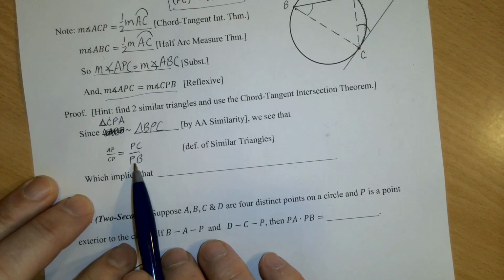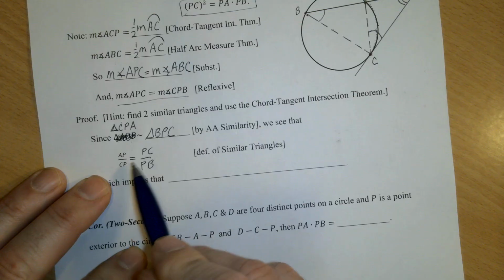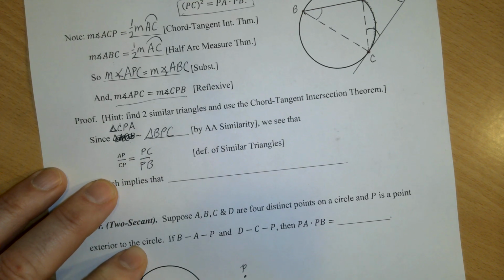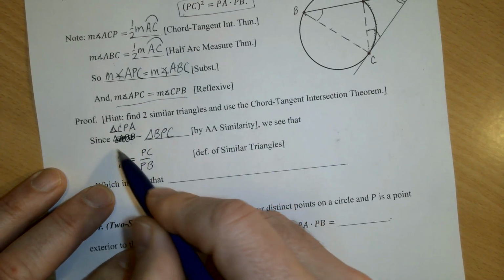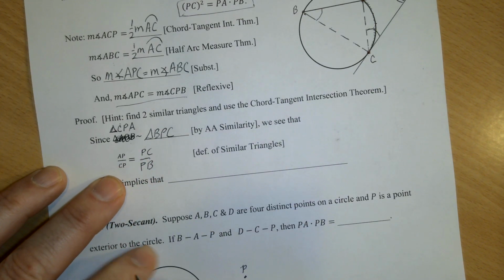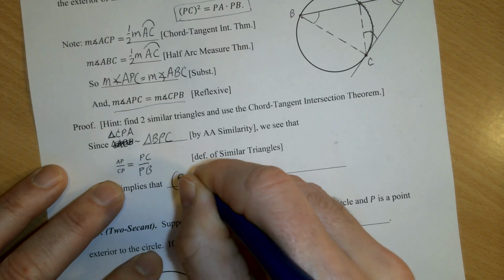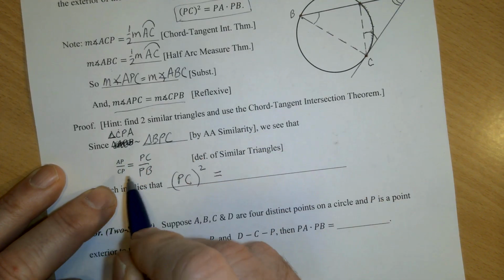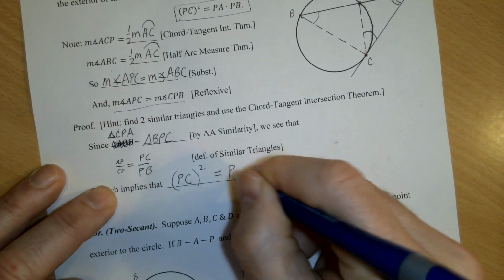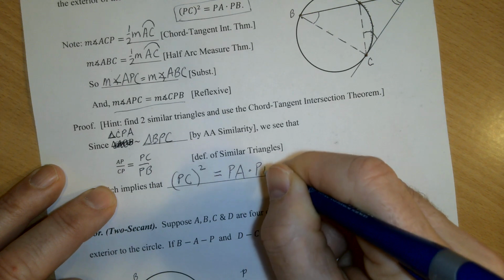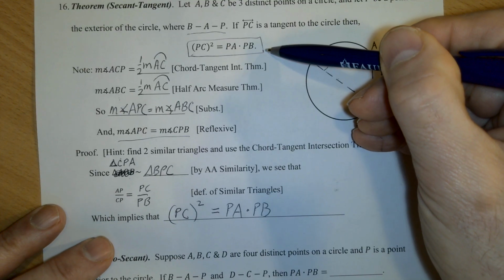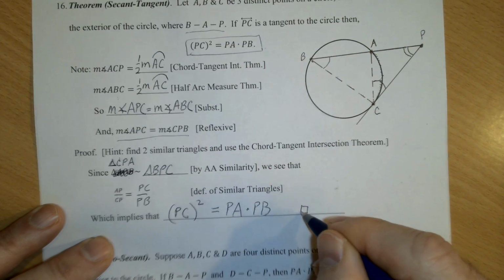So what does this imply? Notice that CP and PC are the same thing. The distance from C to P is the same as the distance from P to C. So cross products are equal. If the fractions are equal, their cross products are equal. So we would get PC squared is equal to AP, I'll write that as PA, times PB to make it look like the statement of the theorem. That's exactly what we needed to prove, and that's the end of the proof.